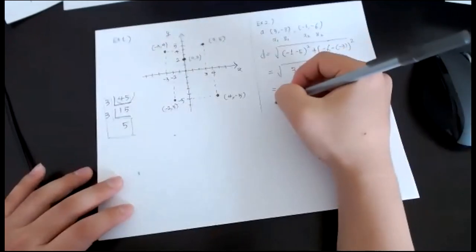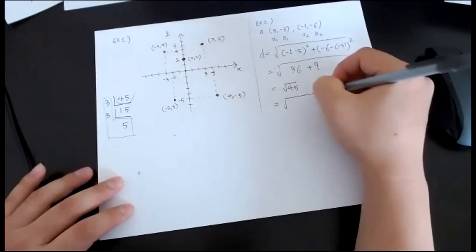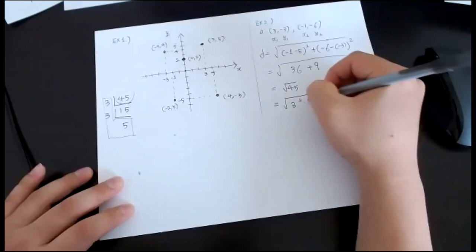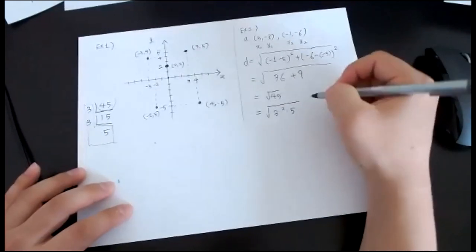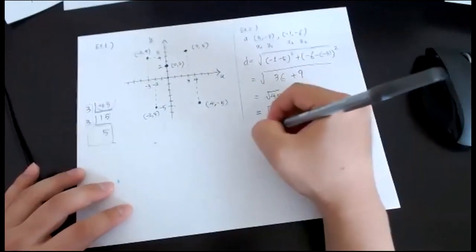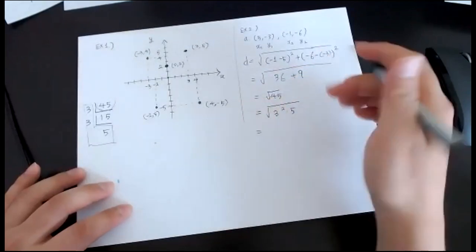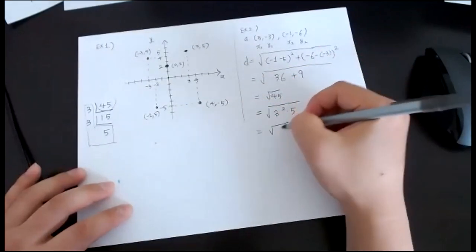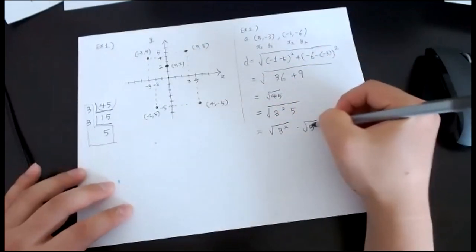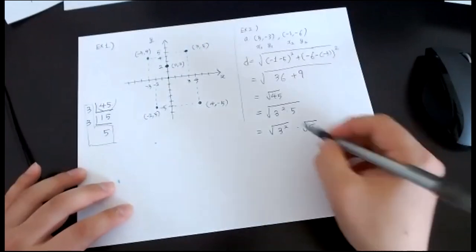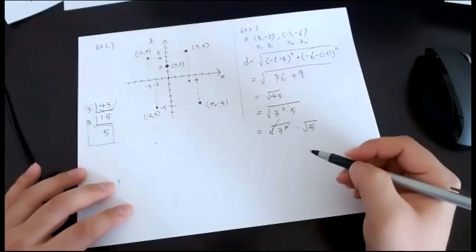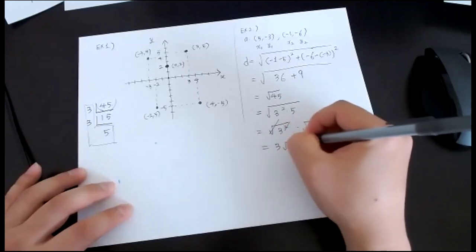So now this can be equal to 3 squared times 5, right? And then I'm going to break this up as square root of 3 squared times square root 5. Okay, and then the square root and square cancel out. We get 3 times square root 5.